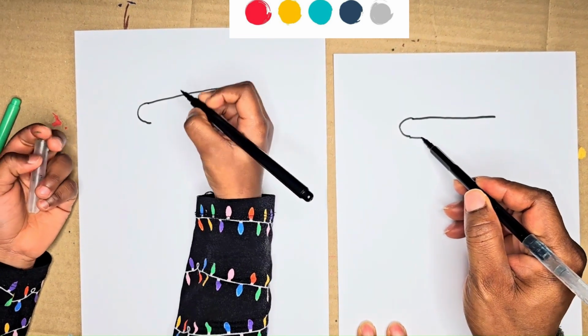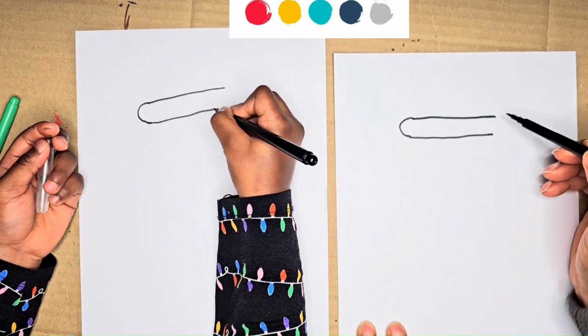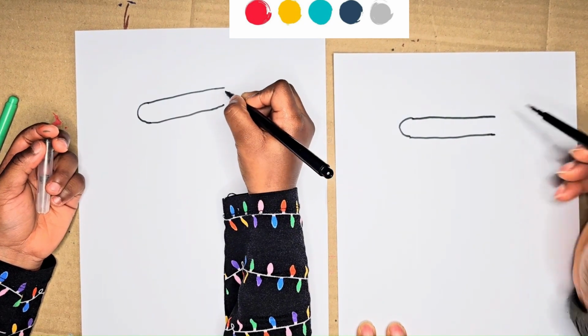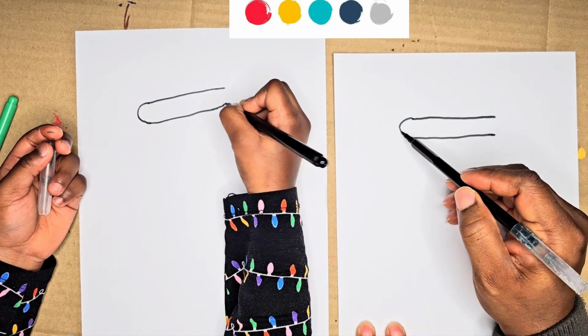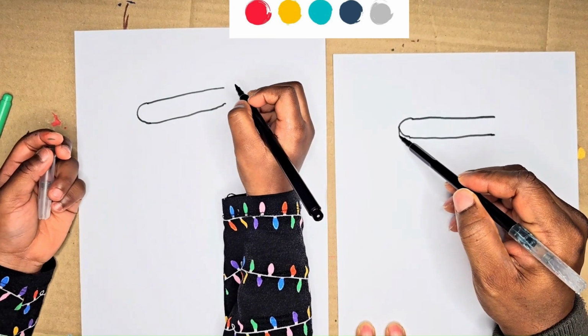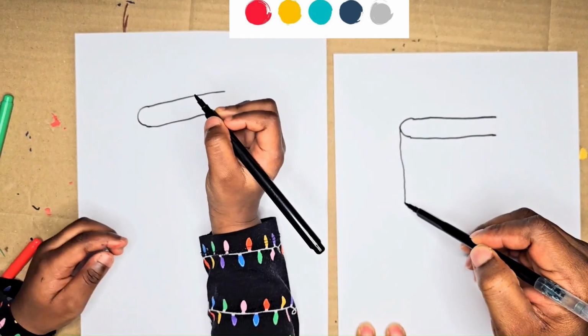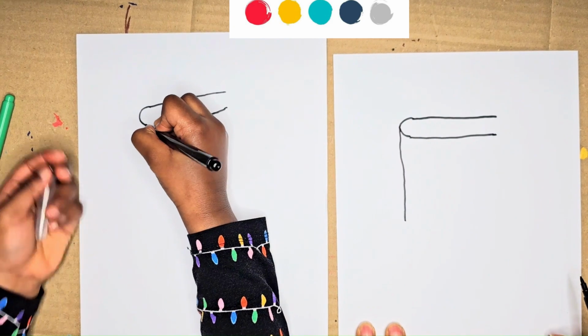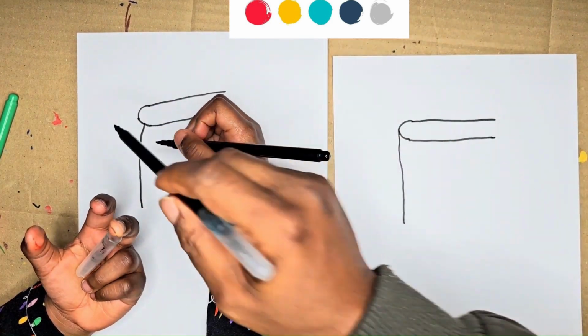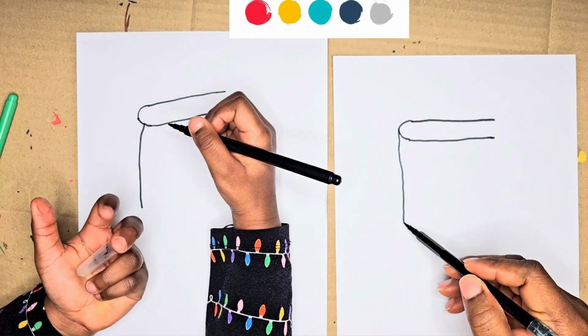Okay, and this one also draw it straight to come to the same line. The same line, they should end at the same point. Don't close it up. Then from this back, draw it down. Gonna close it. Draw it down like this. You didn't start from here, but it's fine. It's okay. Just leave it like that.